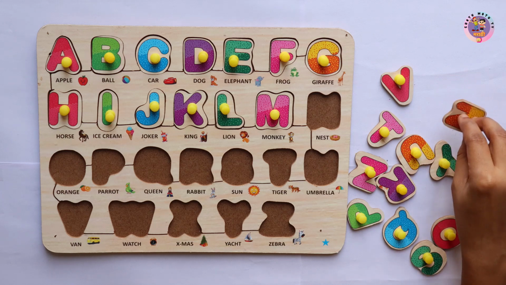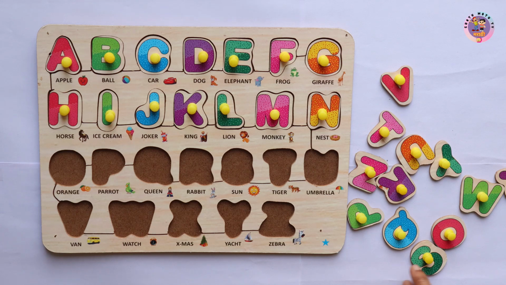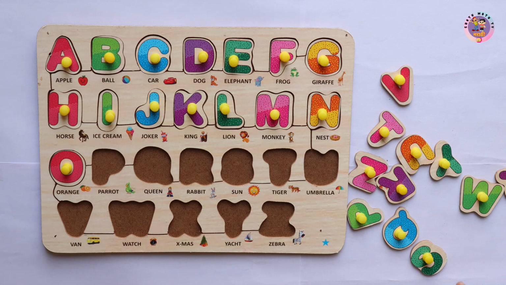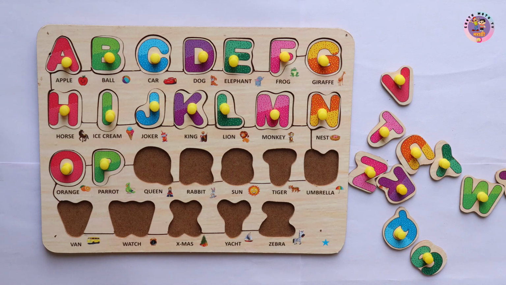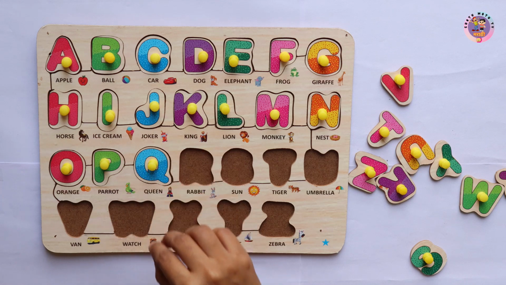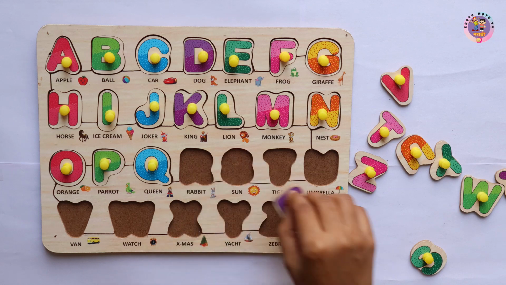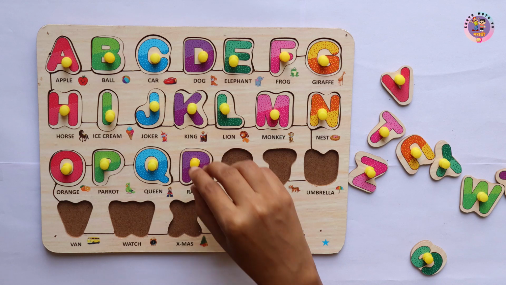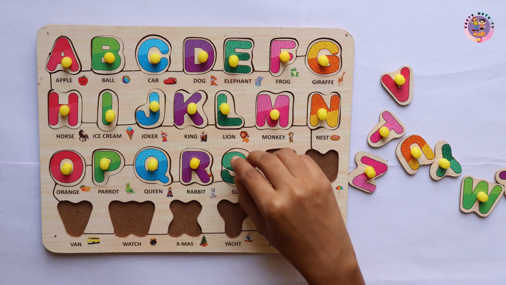Where is N? N. N for nest. Then O. O for orange. P. P for parrot. Where is Q? Q for queen. R. R for rabbit. Now S. S for sun.